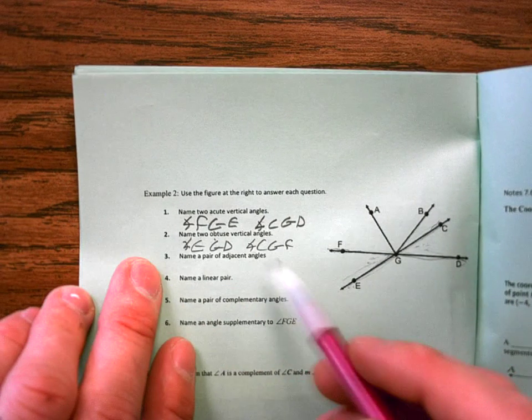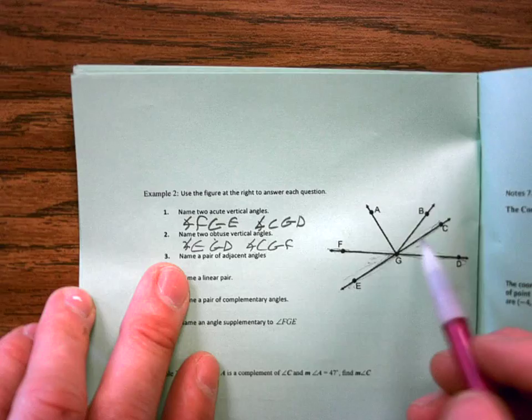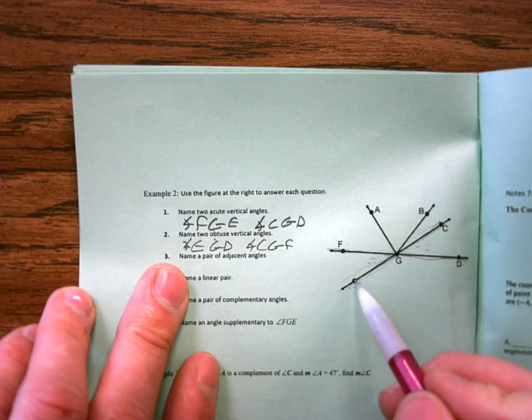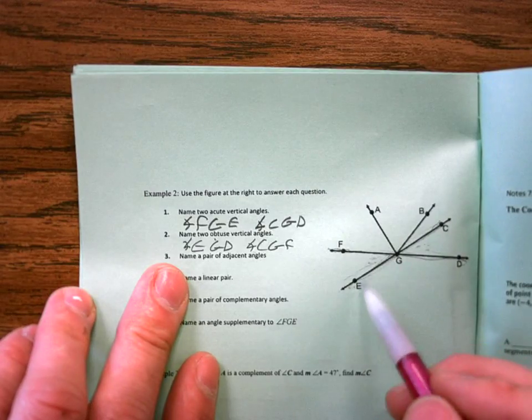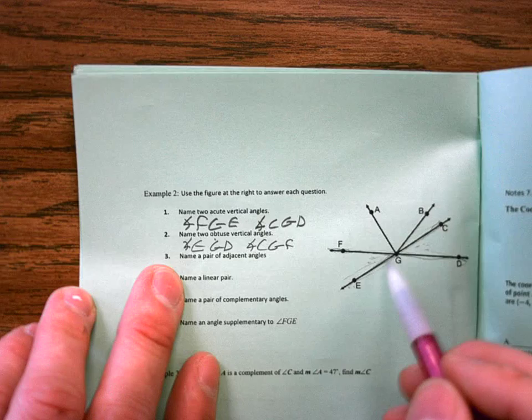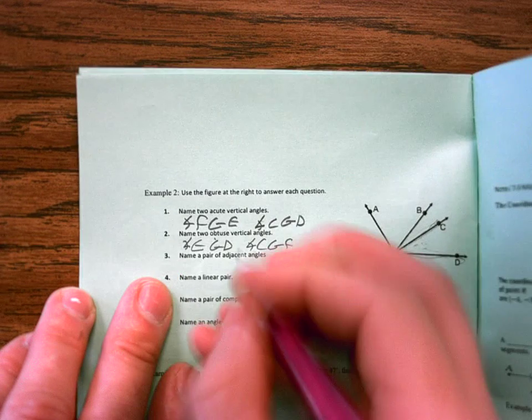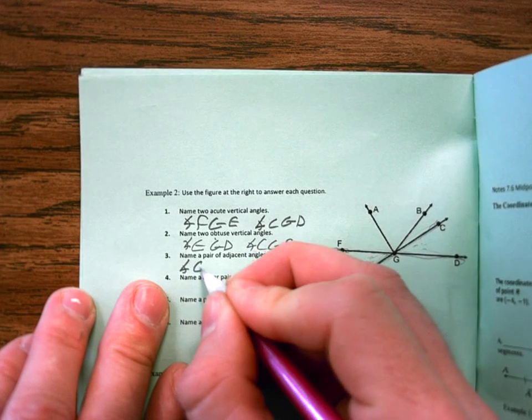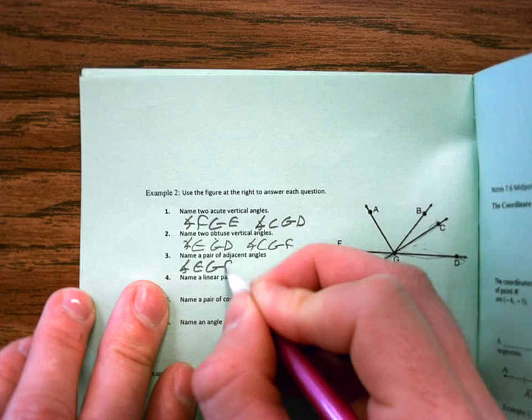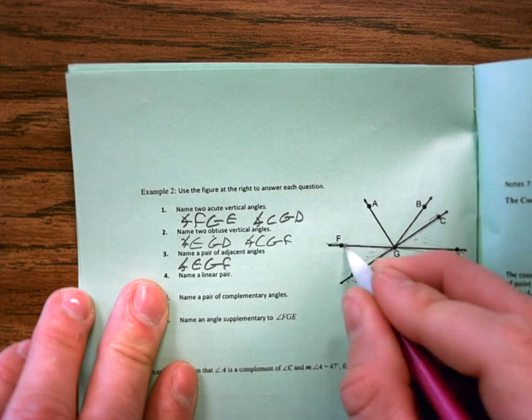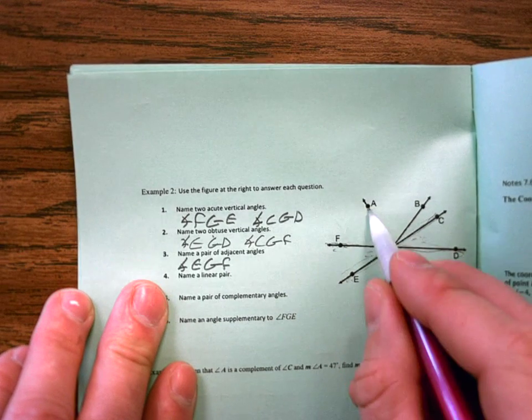Name a pair of adjacent angles. Well, that's pretty simple. Adjacent angles are just next to each other. They share a ray and a vertex. So we'll go angle EGF and angle FGA.